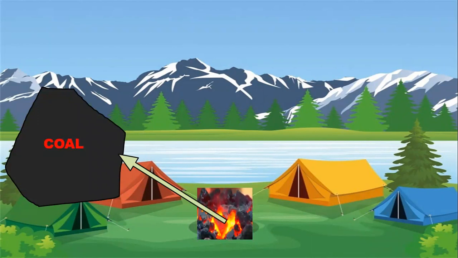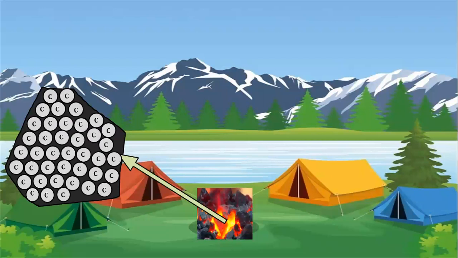Now students, when scientists started studying the piece of coal and saw what the coal is made up of, they concluded that the piece of coal is made up of tiny, tiny particles which are nothing but carbon.